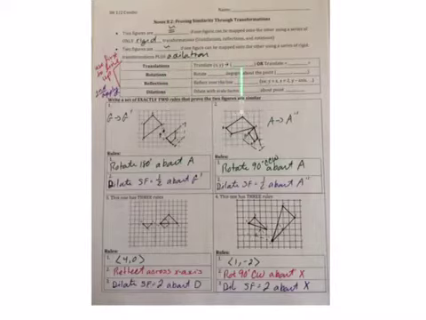Remember, (x, y) goes to this, or we could write it as a vector. Rotations, you need to include the degree and what point you're rotating about. You also should include whether it's clockwise or counterclockwise. Reflections, you just have to say which line you're reflecting across. Remember, we had things like y equals x, x equals 2, the y-axis, the x-axis. Okay, so we'll apply those first.